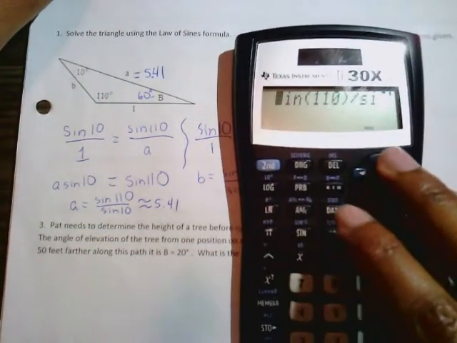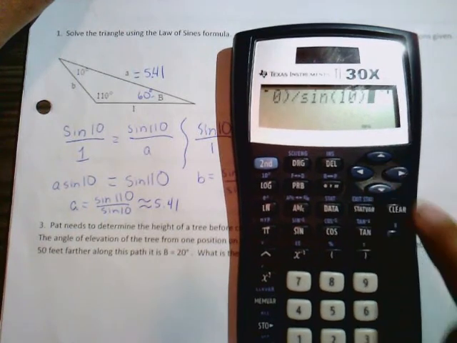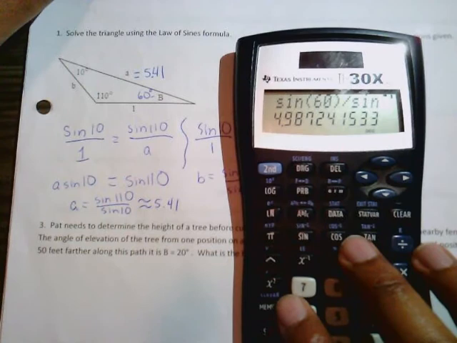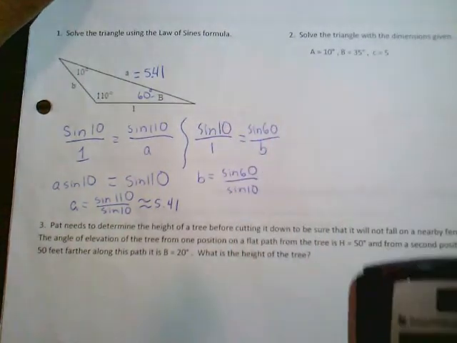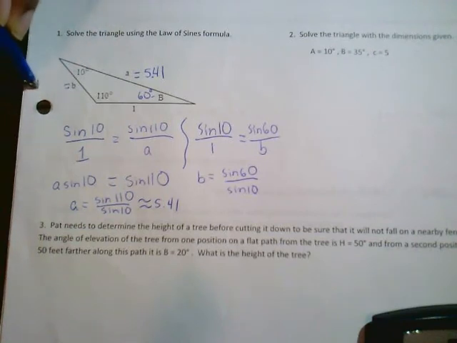So now we're doing sine of 60 divided by sine of 10, and that gives us 4.99. So side B is going to be approximately 4.99. Now we have all of our missing sides and missing angles, so this triangle has been solved.